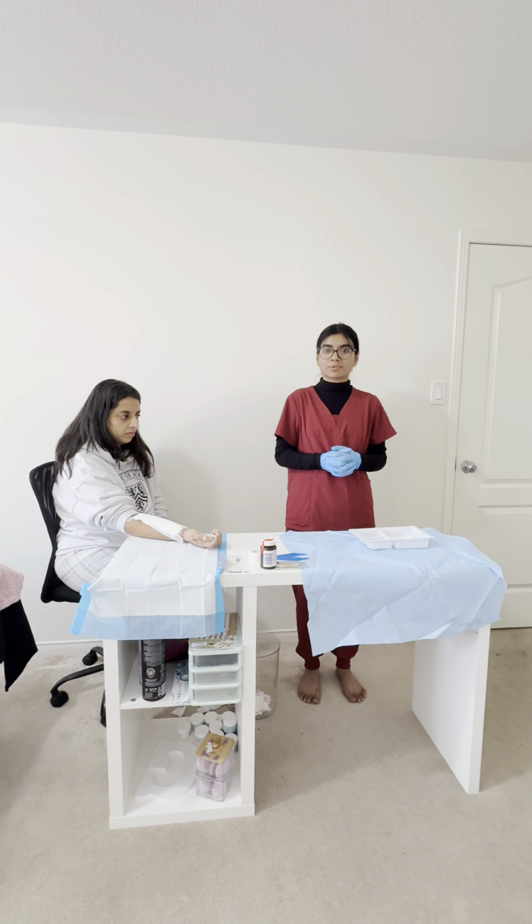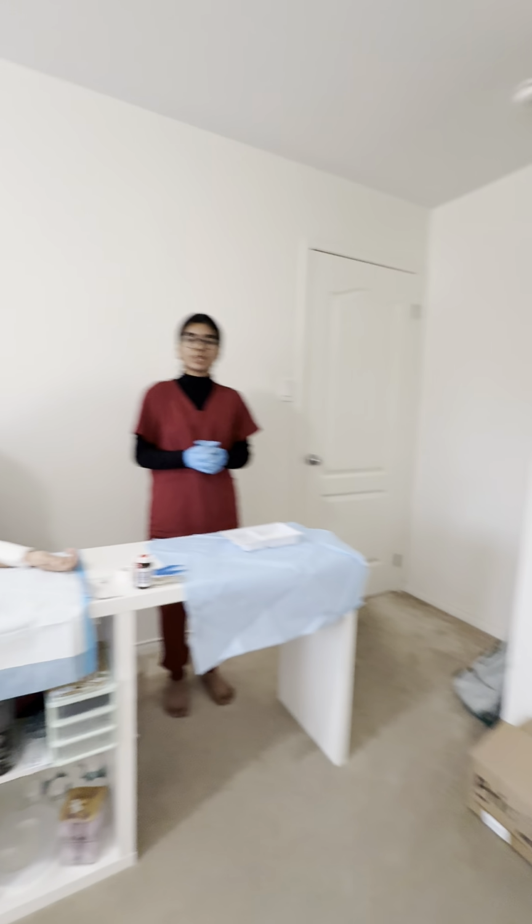So I'm done with my procedure of wound dressing. This is the 360 view of my room. Thank you, Professor.